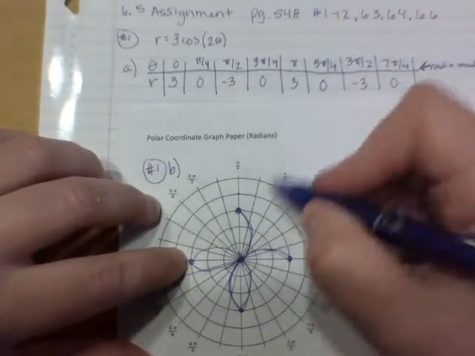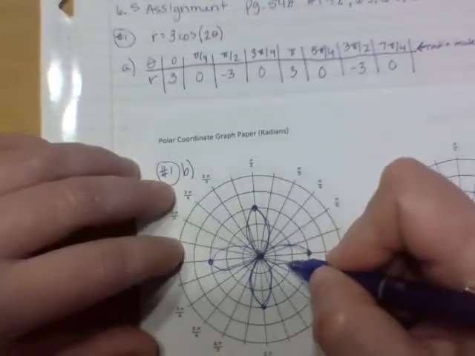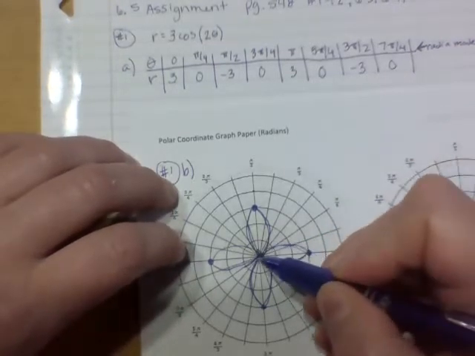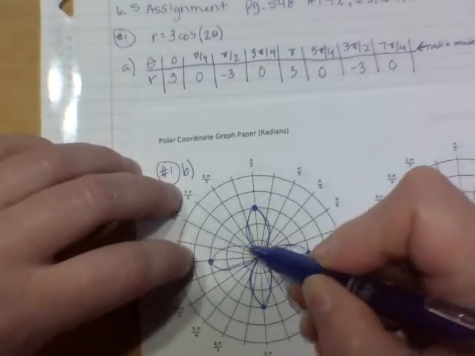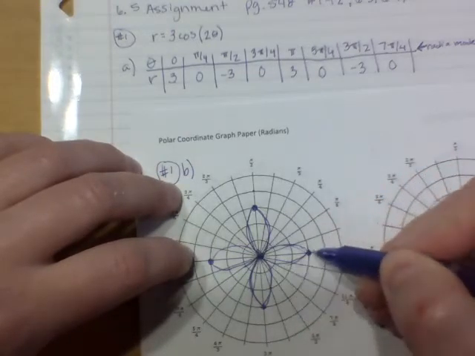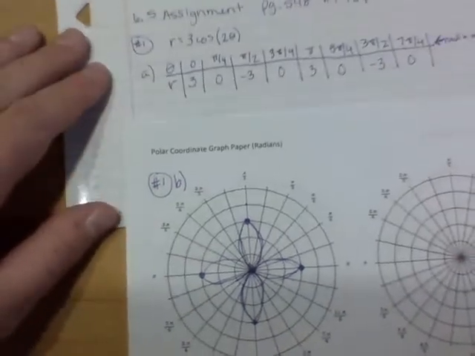And then the next one goes back to the center. And if you continue the pattern, we're going to have this next petal. So again, kind of going to the center, down, up, left, center, up, down, back. All right. So that is your graph of that one.